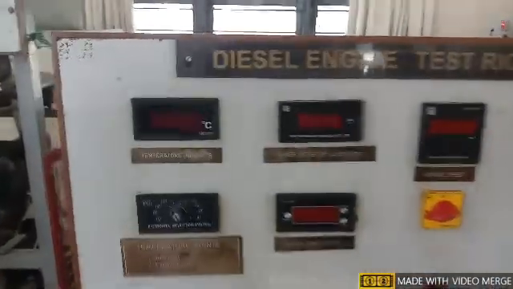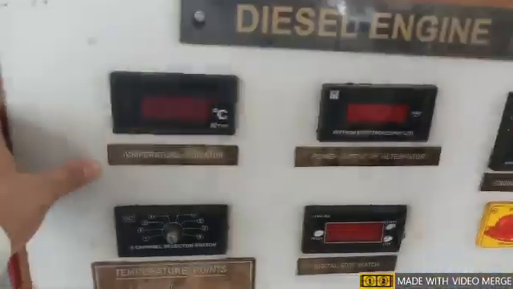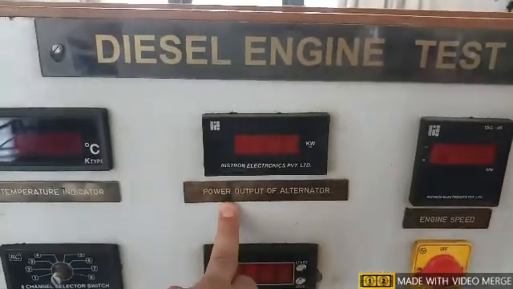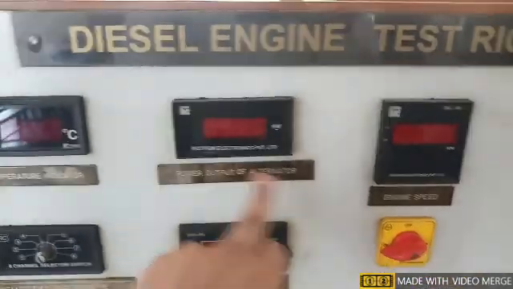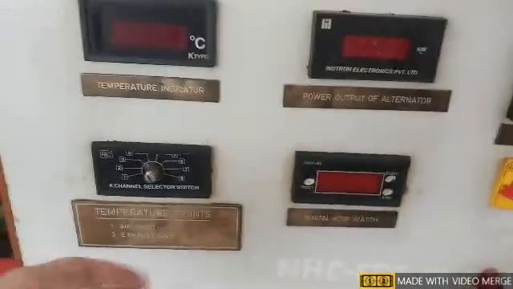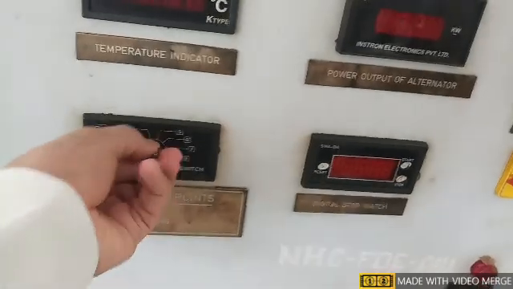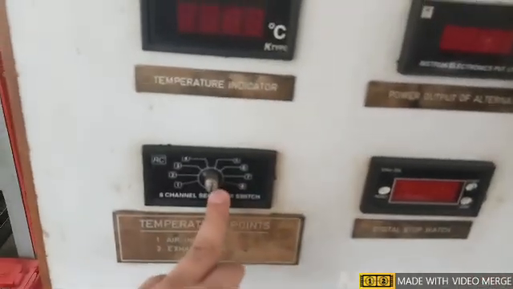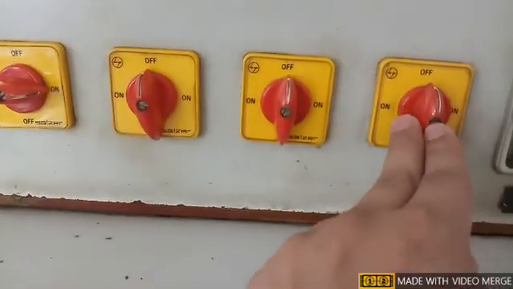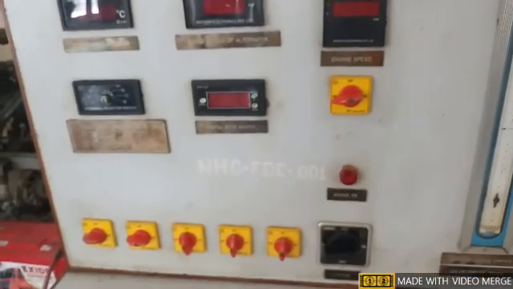You can note down various readings here: the temperature indicator, the brake power or the power output of the alternator, and the engine speed. You can vary the adjustments with respect to temperature here, and there is a digital stopwatch, and these are the switches where you can increase the load. Here we are using electrical loading.